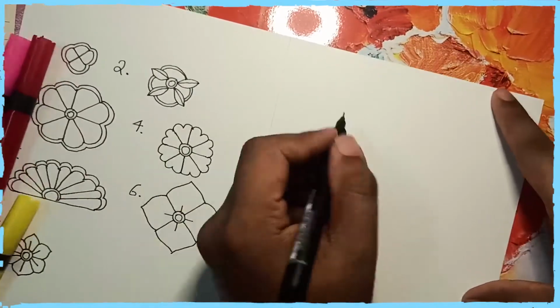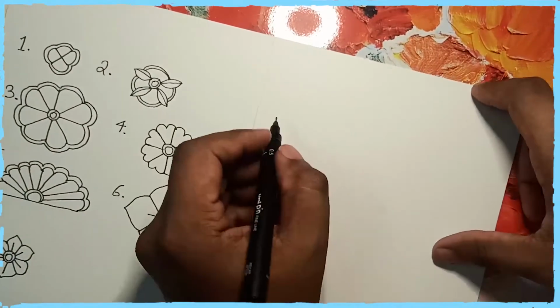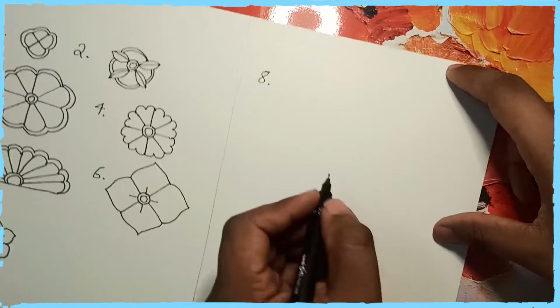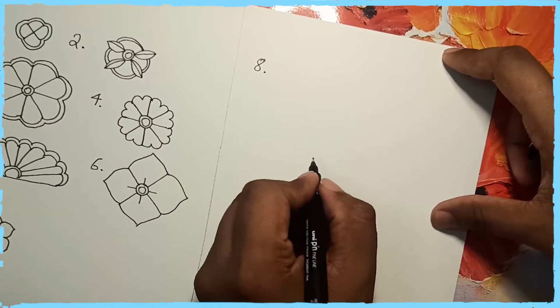Let me draw the 8th flower here, since this will be a little bigger in size.